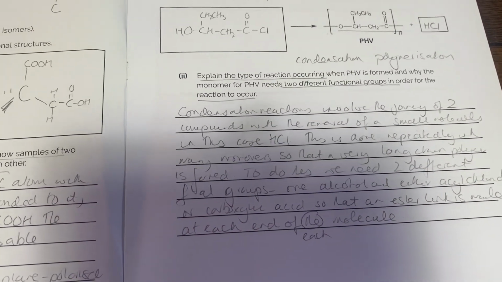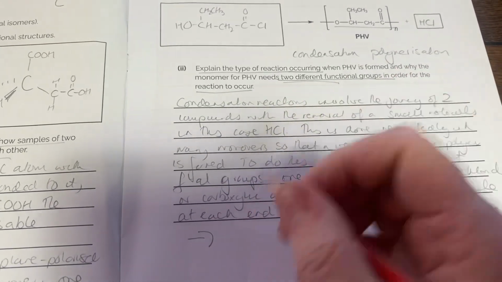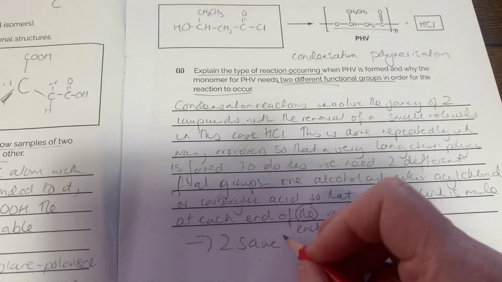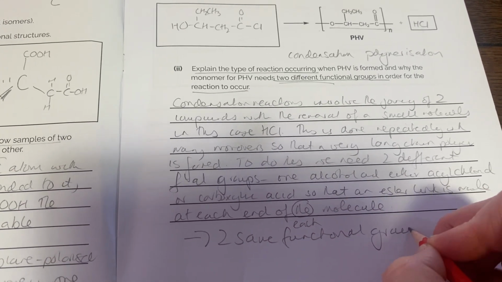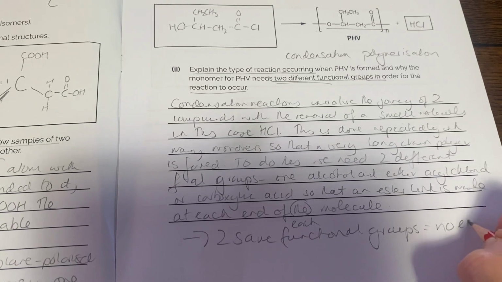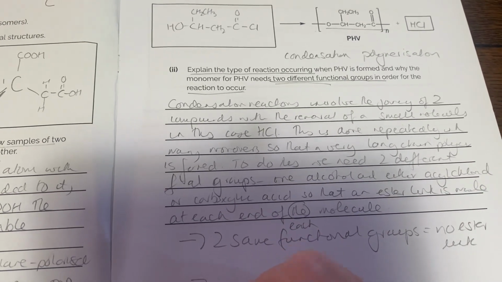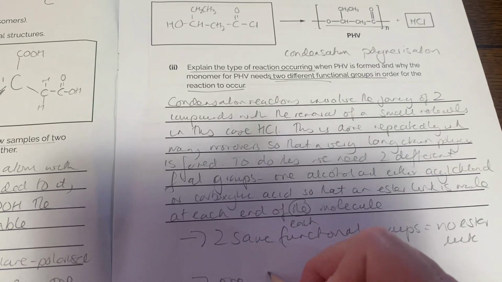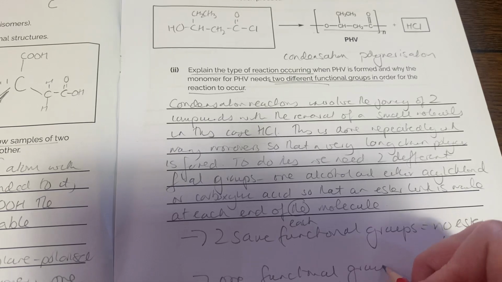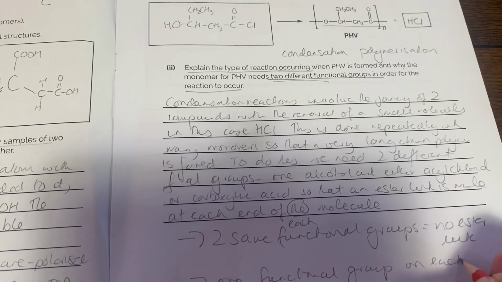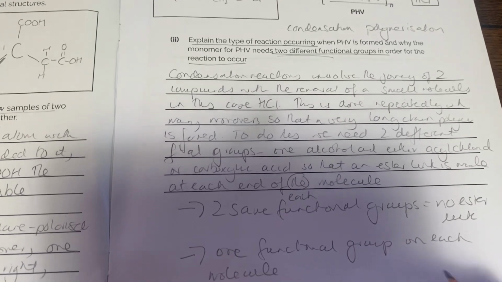So I guess a couple of the points you could also make: if they had two of the same functional groups, there would be no ester formation. So there'd be no ester link. And if there was only one functional group on each molecule, we could make one link but not a polymer chain.